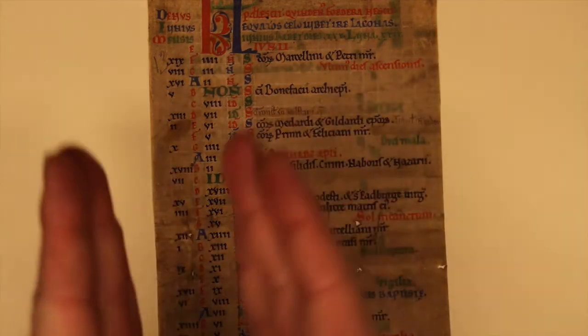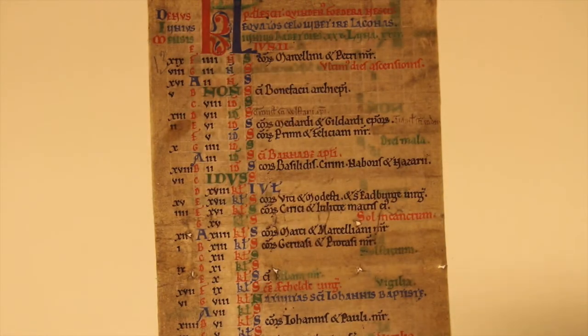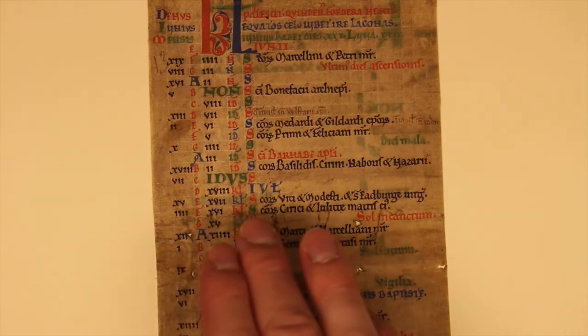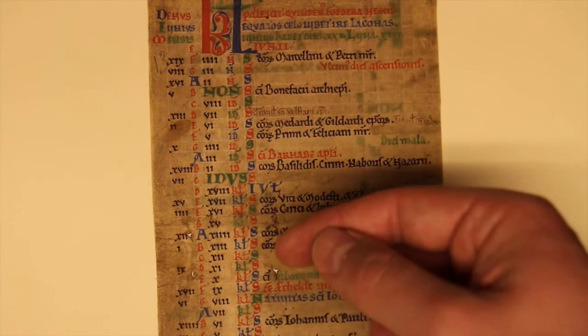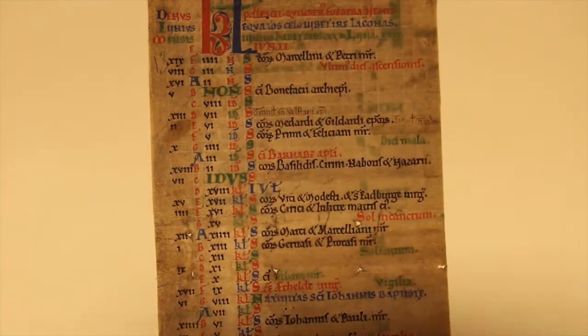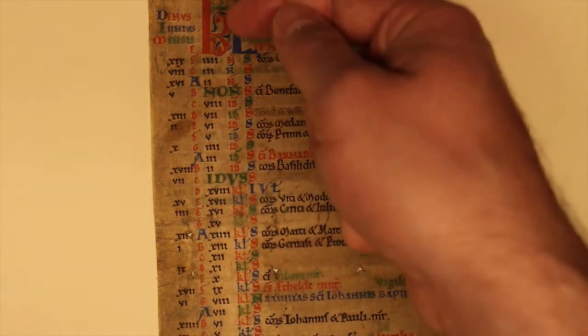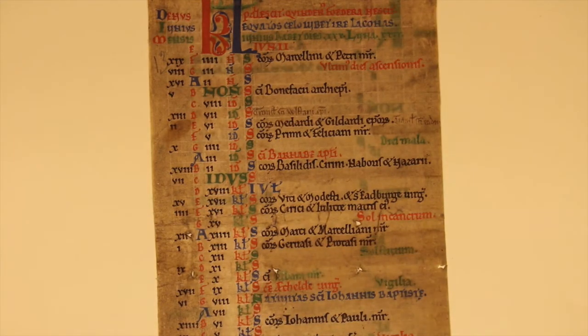So now we're going to move over one column. We have the calends, the nones, and the ides. This is a Roman-style calendar. So the ides are a very important day, usually around the 15th of the month. Then come the nones, which are always 9 days exactly before the ides. And then we have the calends, which is the first of the month. And the Roman numerals, you may notice, are always counting down to the ides or to the nones or to the calends of the next month, which is very typical of the Roman style.